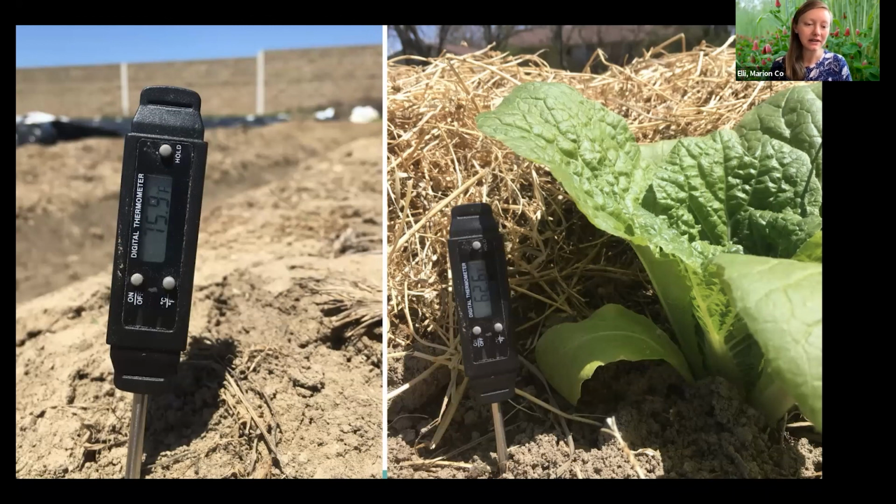We have about 80 degrees or 76 degrees on one side, the soil temperature, and then around 63 degrees on a mulched bed underneath a transplant leaf. So you can just imagine how much water, when you're irrigating your fields, how much water you may lose if that soil isn't protected, and how much you may gain from either rain events or from your irrigation when that soil is protected.